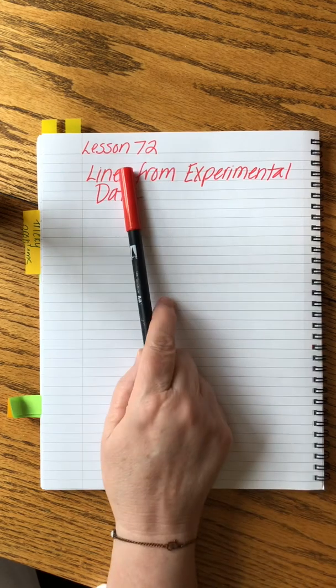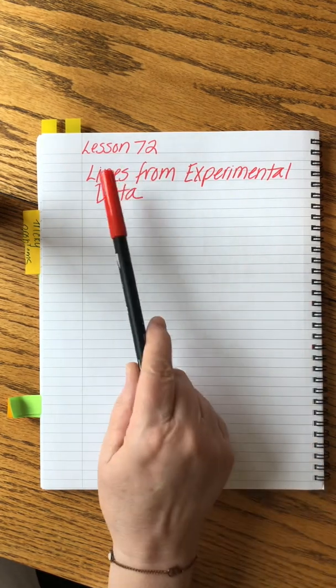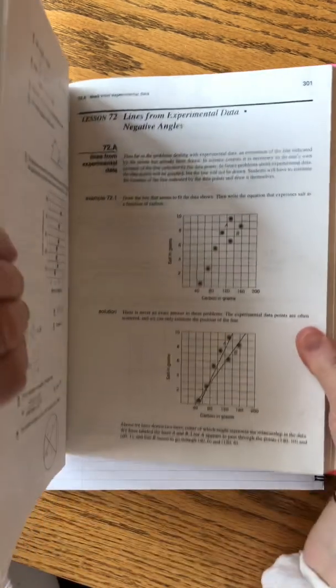Saxon Algebra 2, Lesson 72. We have a two-parter today. And the first one is a little bit of a breakthrough in our experimental data problems. Let me show you what we're dealing with here.